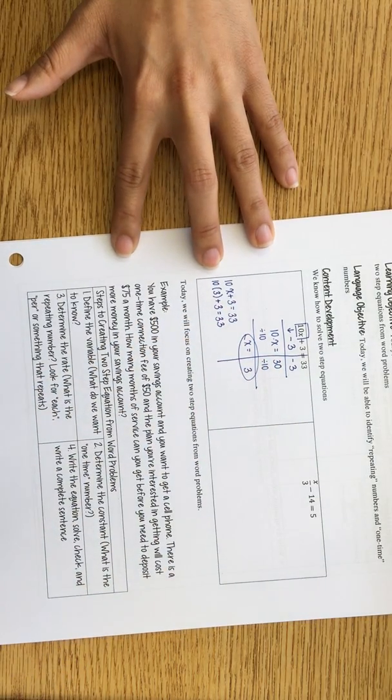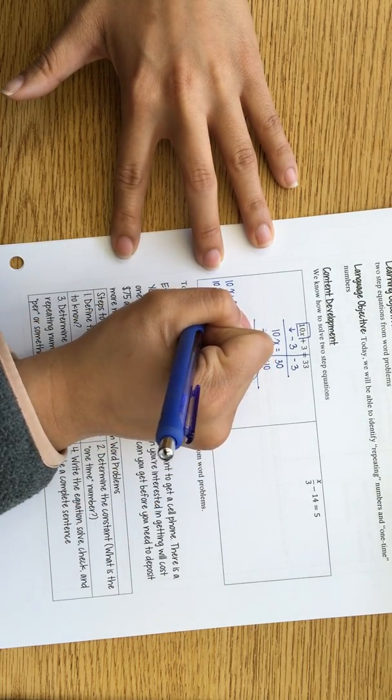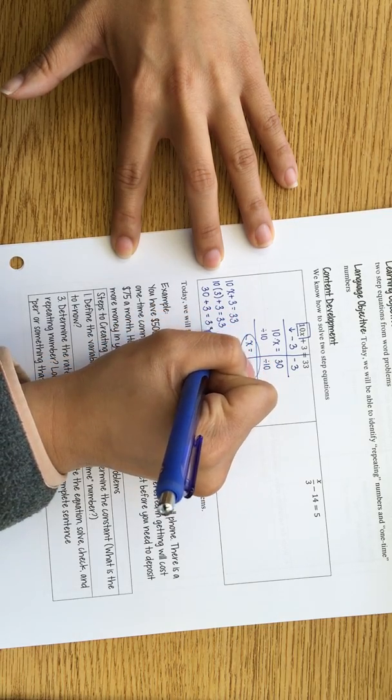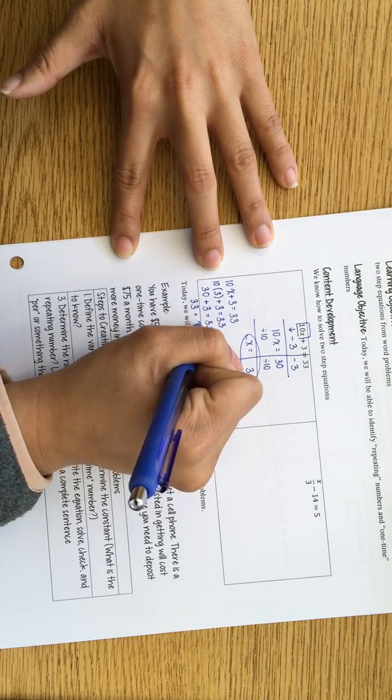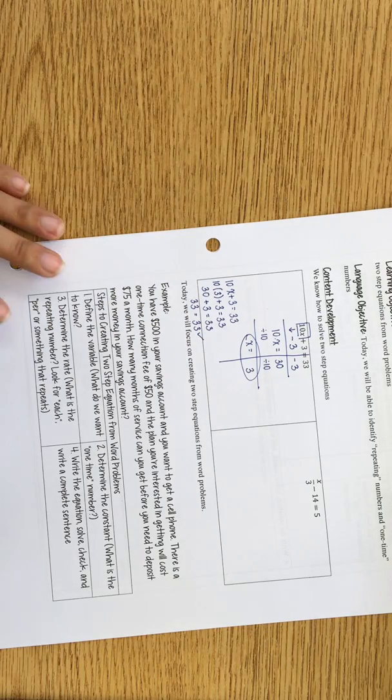What you're going to do now is simplify. So what I have here is 10 times 3, which equals 30. Copy everything else down again. And then 30 plus 3, which equals 33. 33 on the other side, so that means 3 is our solution here.